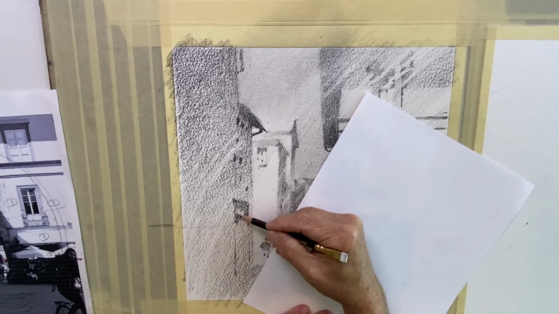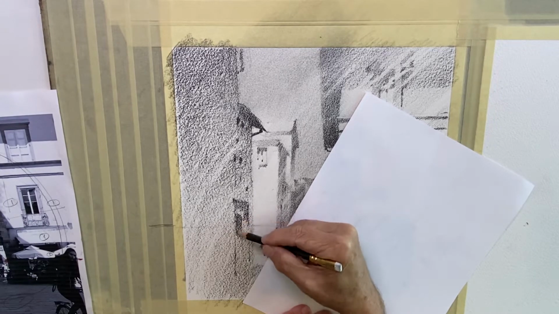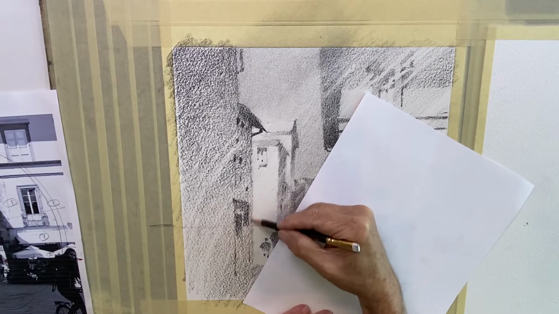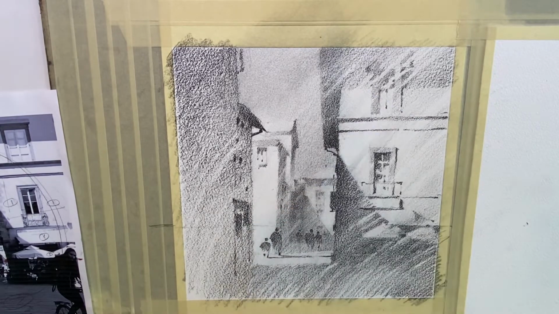I'm always aware we have cameras to literally record what we actually look at. And I'm always thinking it's my job to interpret that into some sort of emotional reaction.